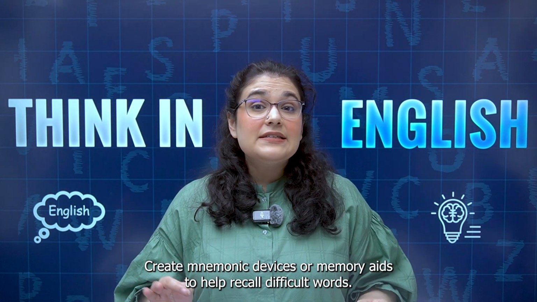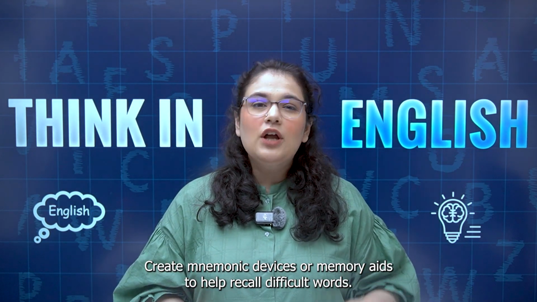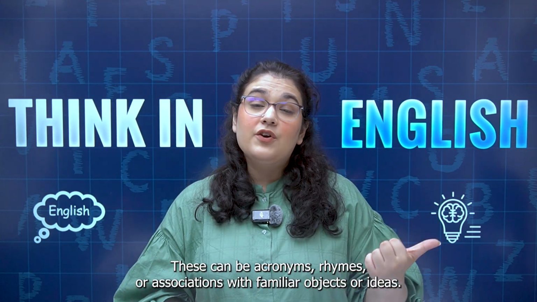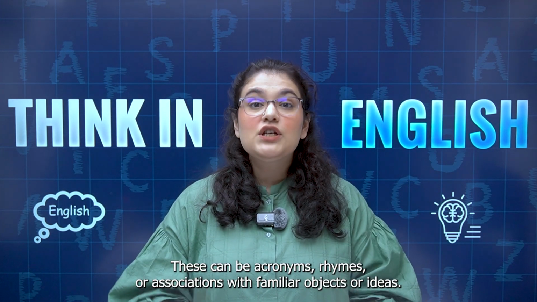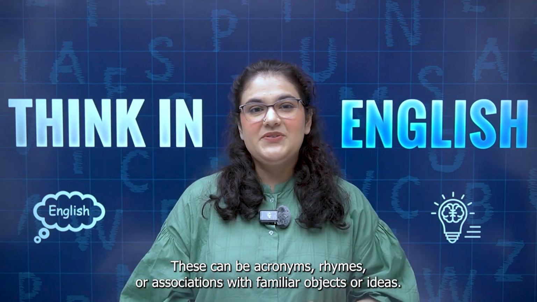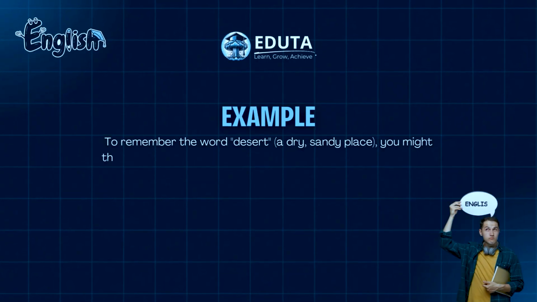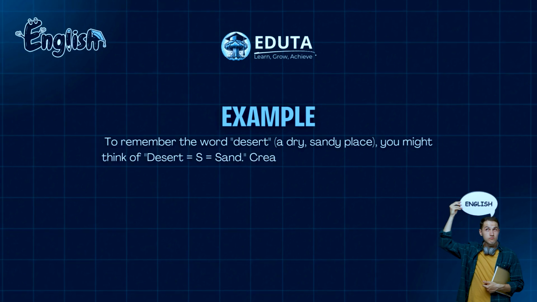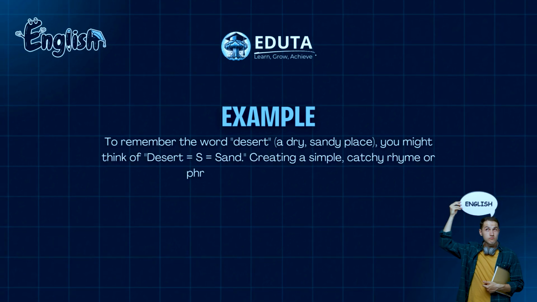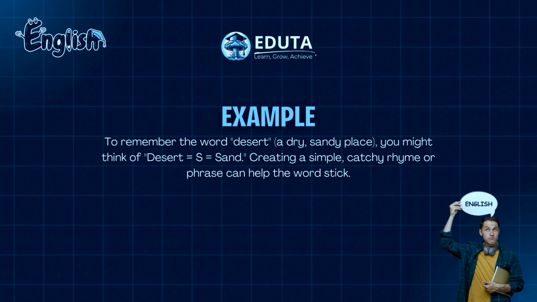Create mnemonic devices or memory aids to help recall difficult words. These can be acronyms, rhymes, or associations with familiar objects or ideas. To remember the word desert, a dry, sandy place, you might think of desert equals S, which equals sand. Creating a simple, catchy rhyme or phrase can help the word stick.